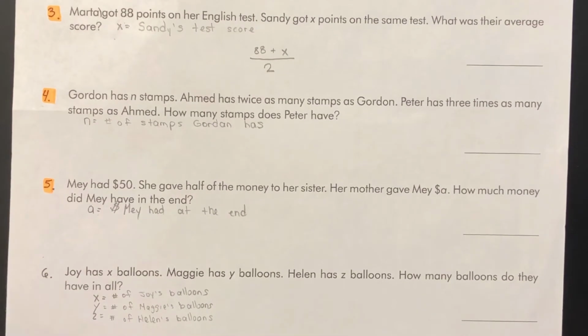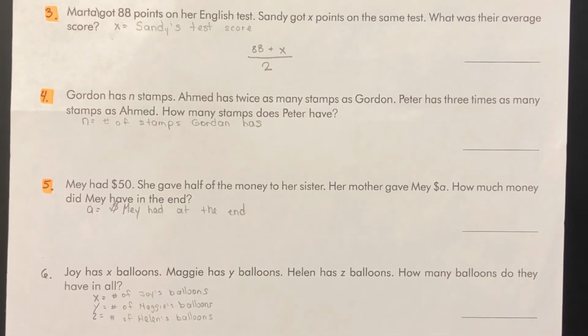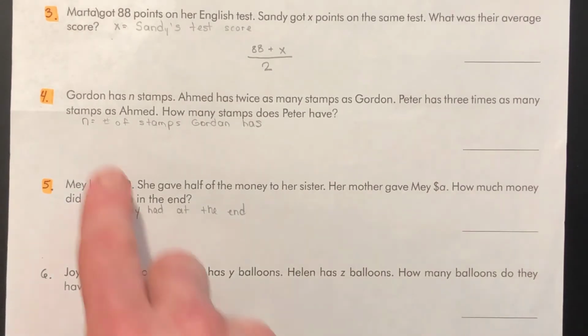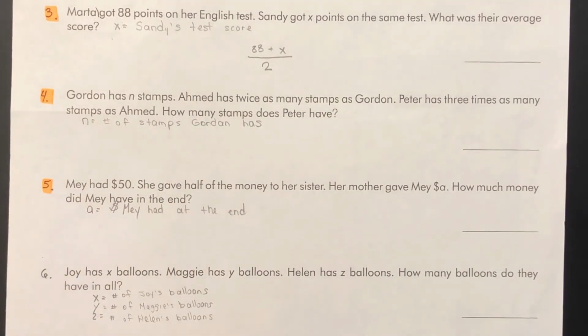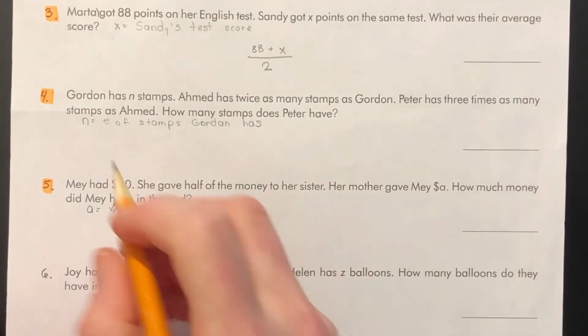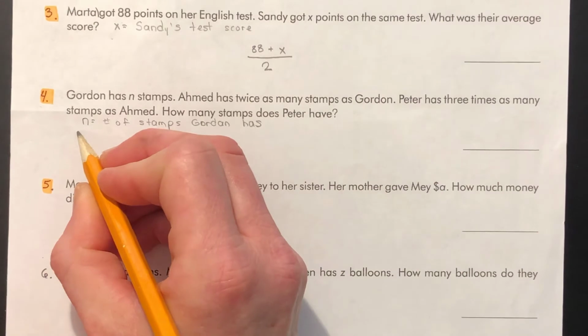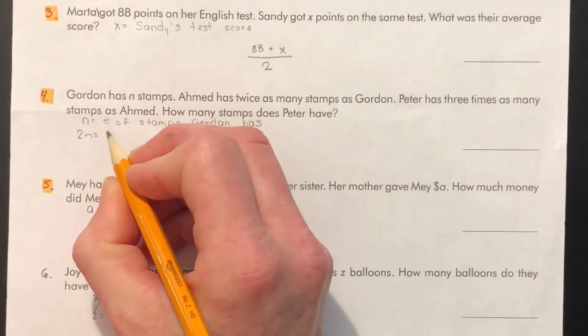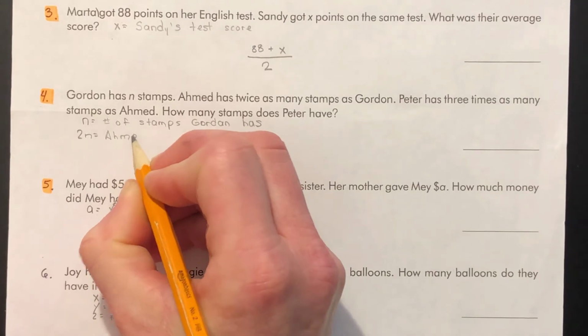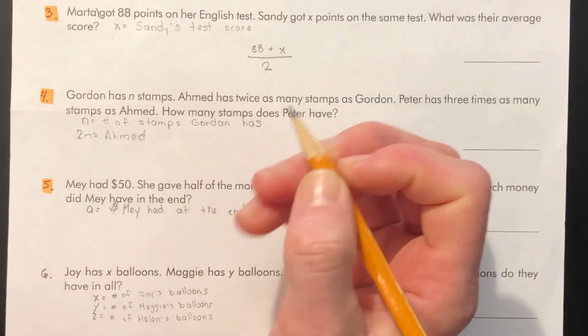Number 4, Gordon has N stamps. Ahmed has twice as many stamps as Gordon. Peter has 3 times as many stamps as Ahmed. How many stamps does Peter have? So Gordon is the one with N stamps. So N is the number of stamps Gordon has. And this is the type of problem where it helps me to separate each of the individuals. So Gordon is N. Ahmed is, so 2N would be Ahmed. Notice I'm using the same variable. You always try to use the very same variable when you can.